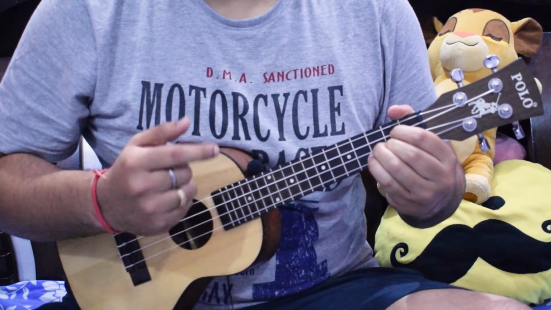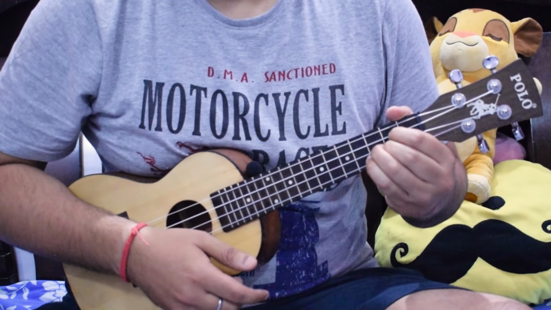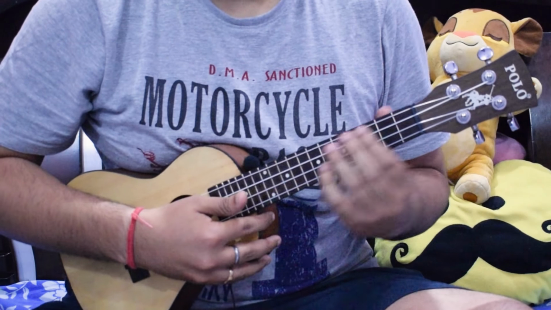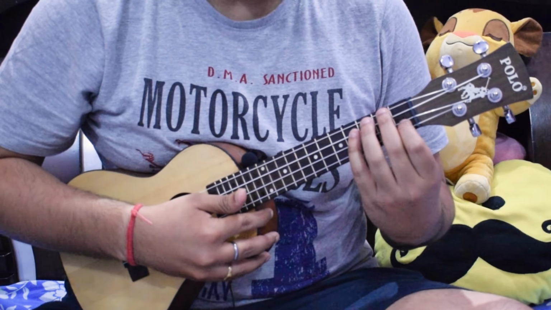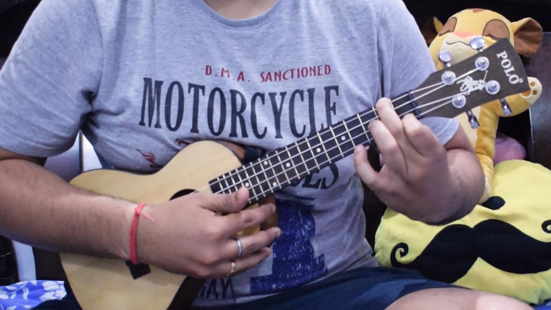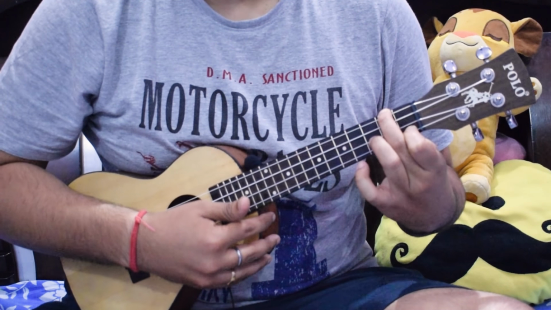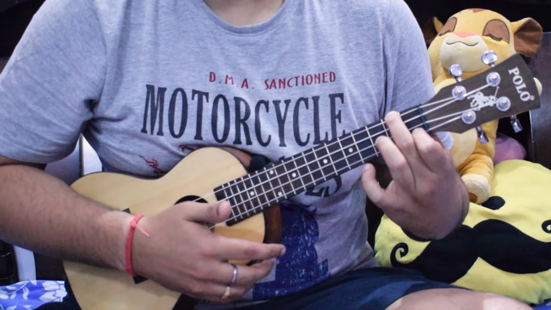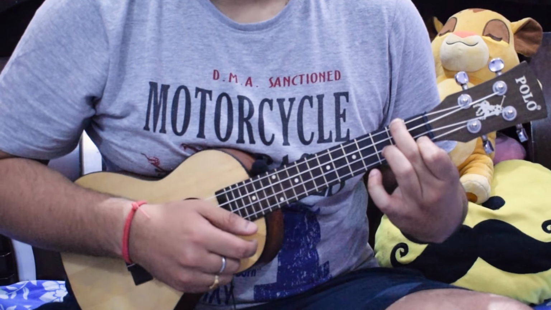Okay, so this completes the chorus part. Now you have to start with pre-chorus, and in pre-chorus we will play chord F. Okay, so hold chord F and then you start playing the same pattern 6 times.